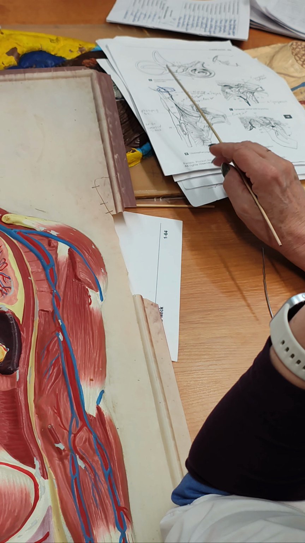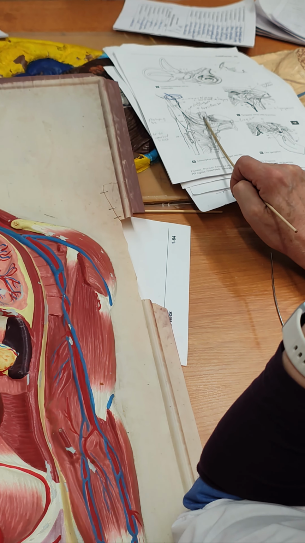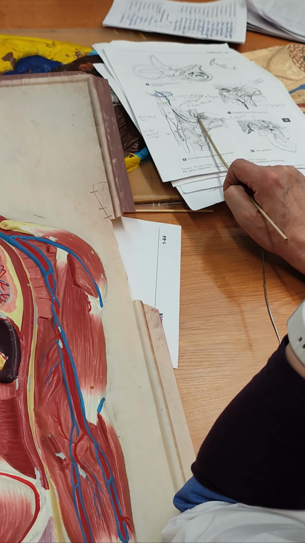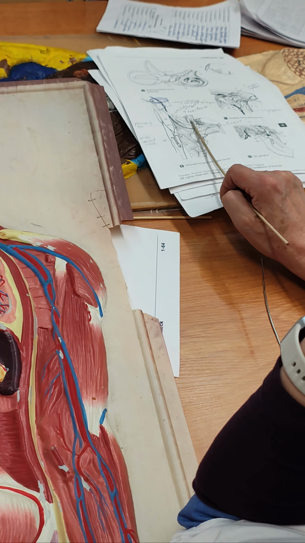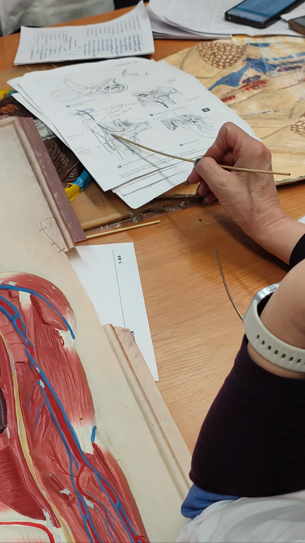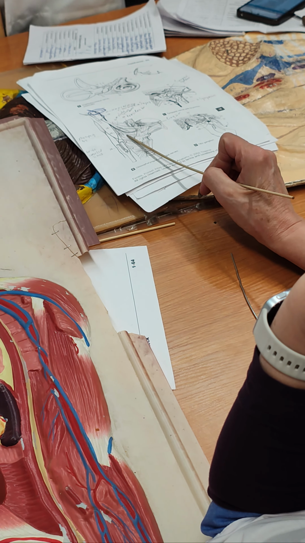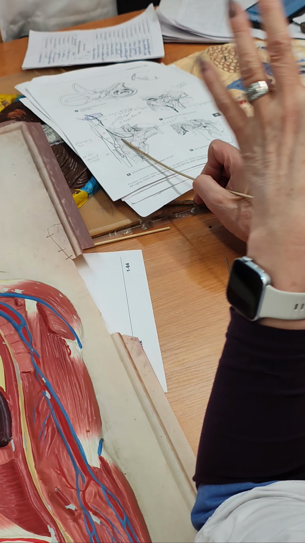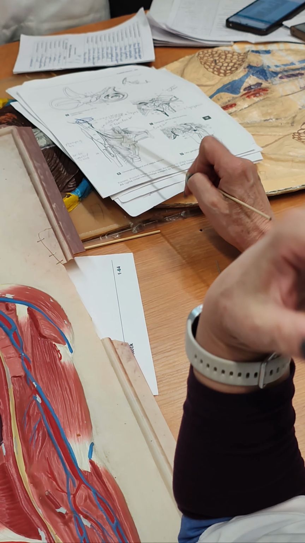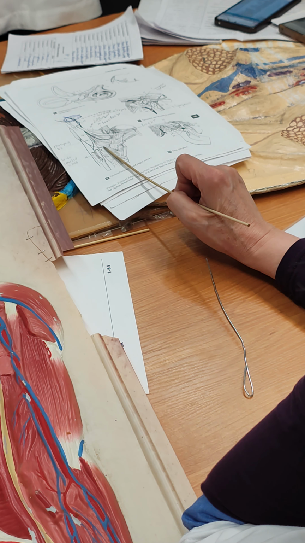Posterior. This is another, the tonsillar branch. It innervates the glandula tonsilla palatina. And you can see many branches to the pharynx, forming the plexus pharyngeus together with the nervus vagus, and innervating the muscles of the pharynx.